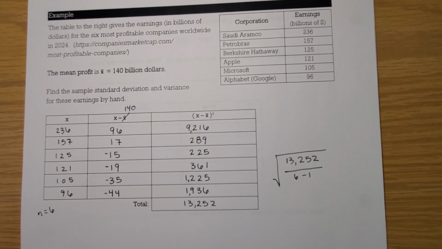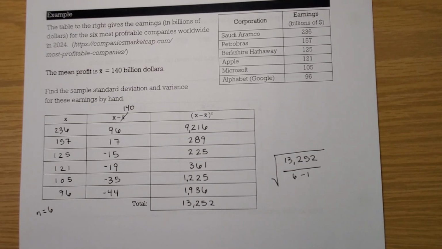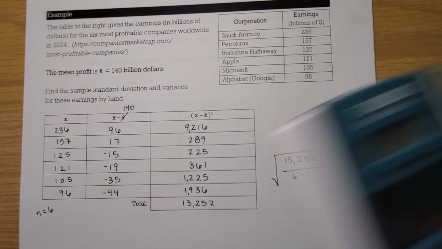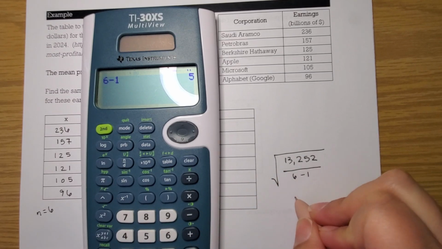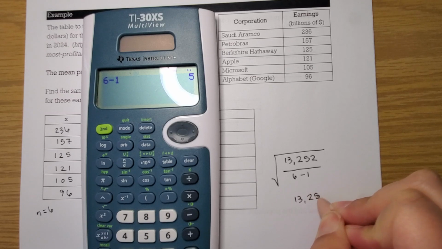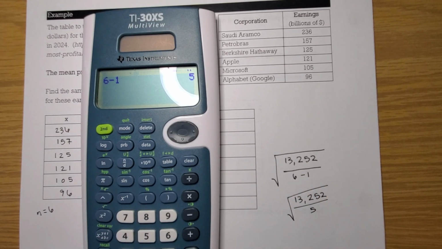Now, just like I did for population standard deviation, I'm going to go ahead and go through this on my calculator following the order of operations, and then I'll show you how you can type it in one go. So first I'm going to do 6 minus 1 to get 5. So I've got 13,252 over 5 square rooted.